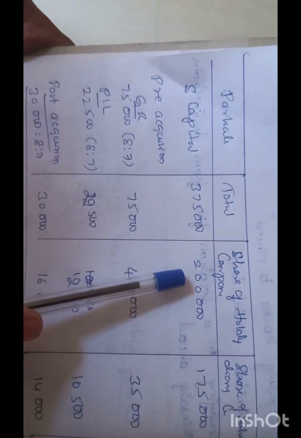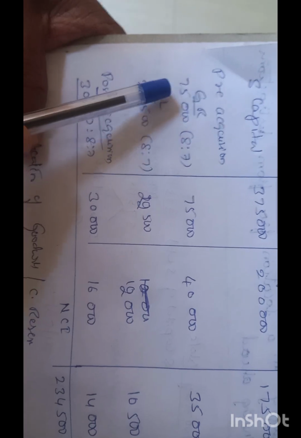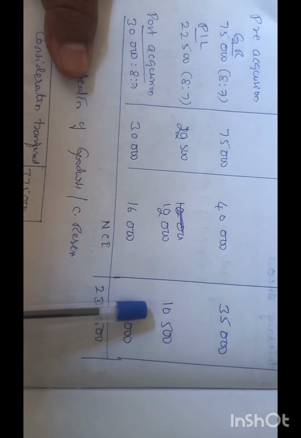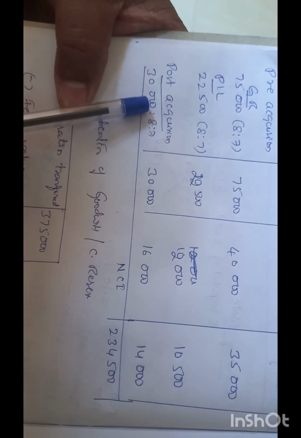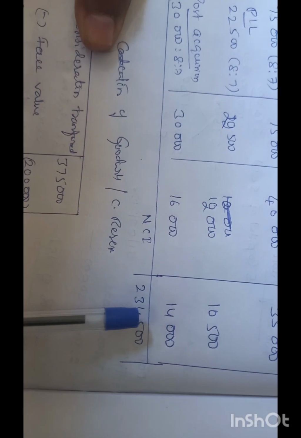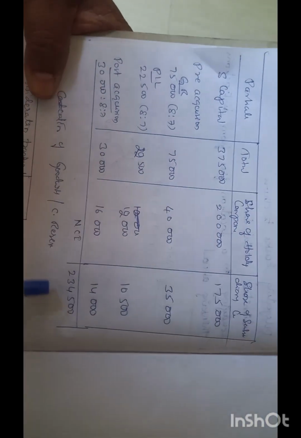One more method for this only. That is very, very easy by using a table. So this is share capital of S Limited. We have 3,75,000. Ratio 8:7. So we'll get 2 lakh, 1,75,000. Pre-acquisition reserve, general reserve same, 8:7, 40,000, 35,000. Profit and loss account 8:7, 22,500, 12,000, 10,500. Post acquisition profit and loss, that is 30,000, 8:7, 16,000, 14,000. So total of all this is non-controlling interest. We will get 2,34,500, same as it is.